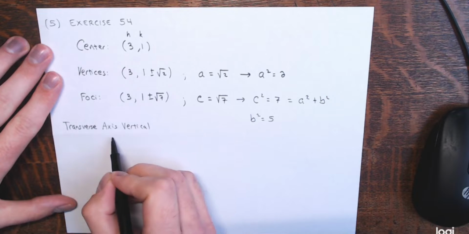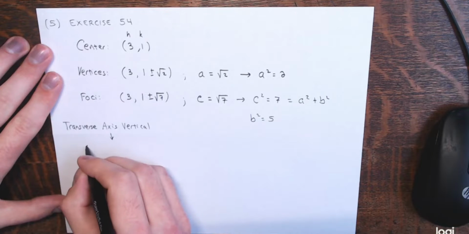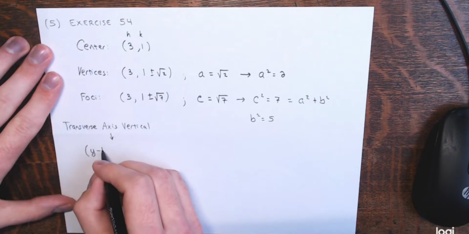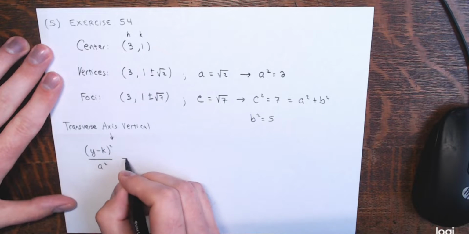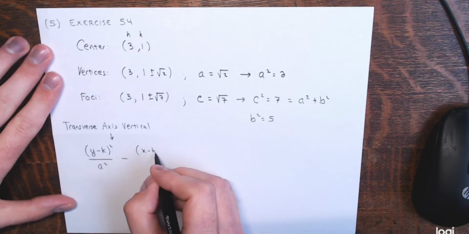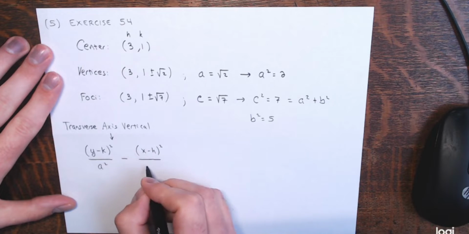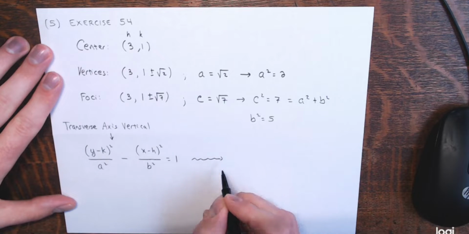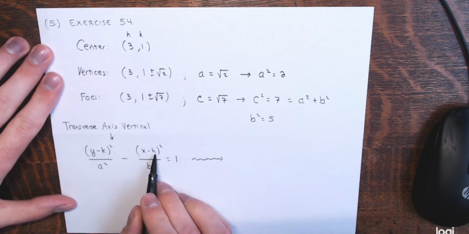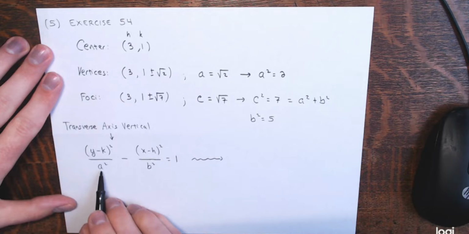Right, and if that's the case, then the equation is going to look like this in standard form: y minus k squared over a squared minus x minus h squared over b squared equals 1, and we have all the information we need. We have the h, we have the k, we have the a squared, we have the b squared.